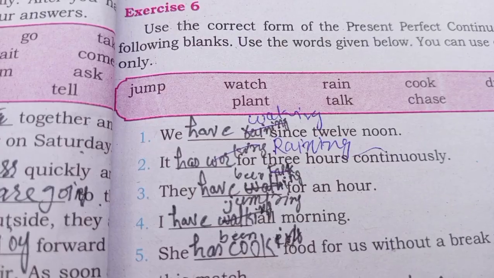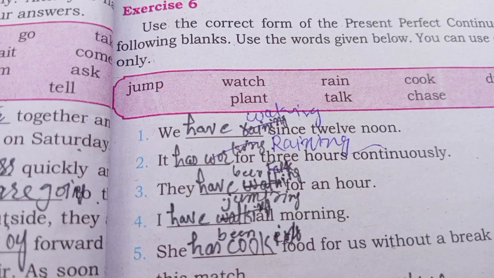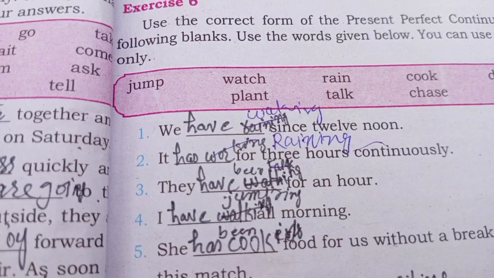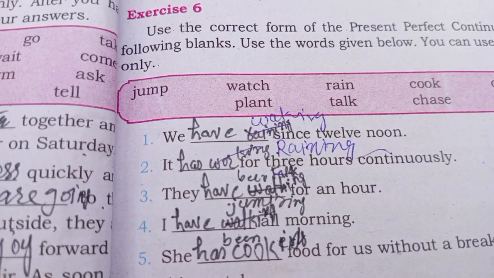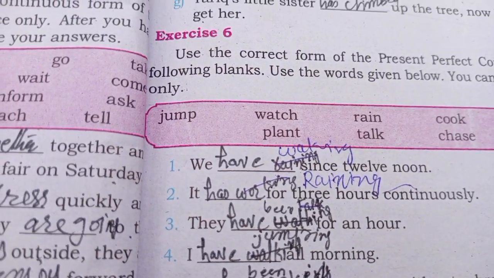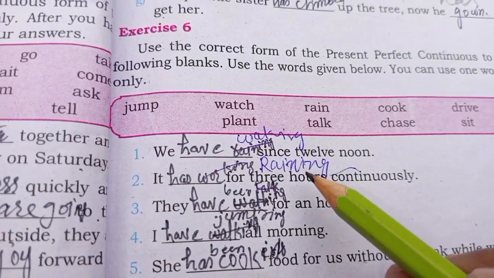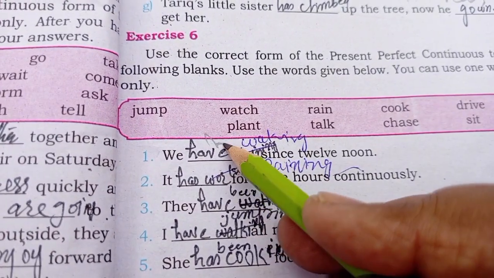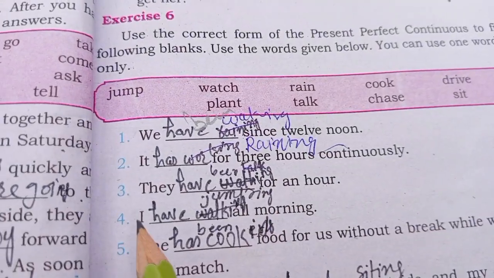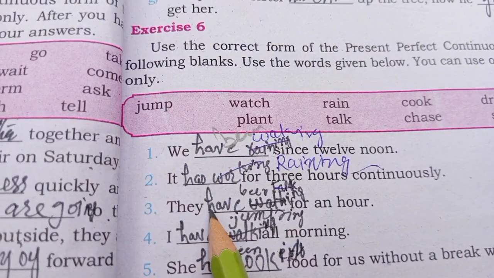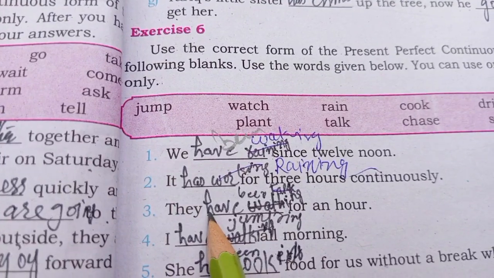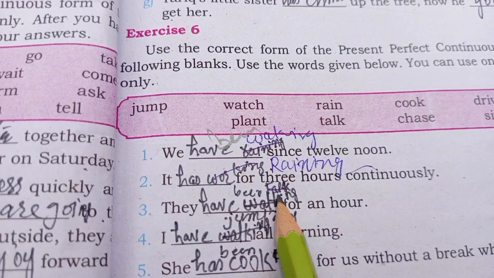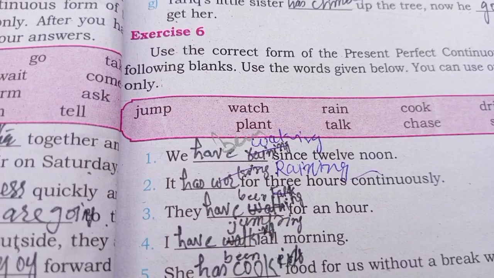We have been working since 12 hours. When the point of time has been given, you will write have been. We have been working. It has been raining 3 hours. Been must be used.